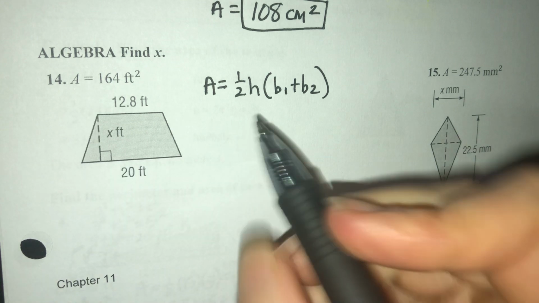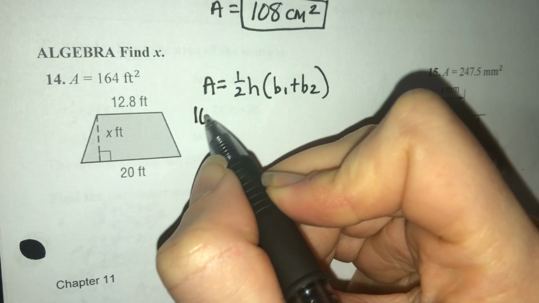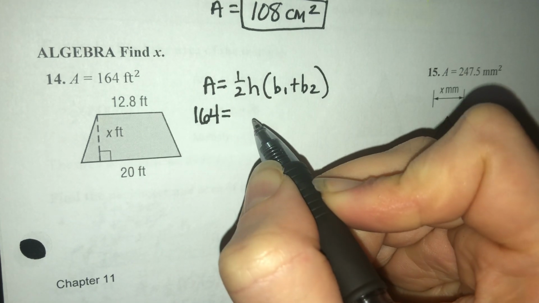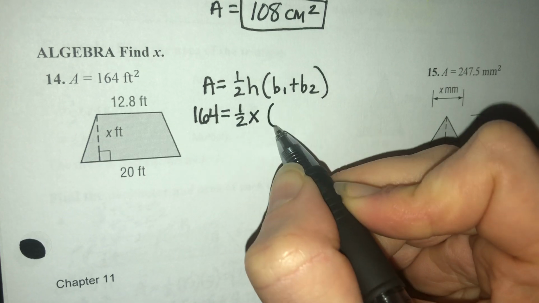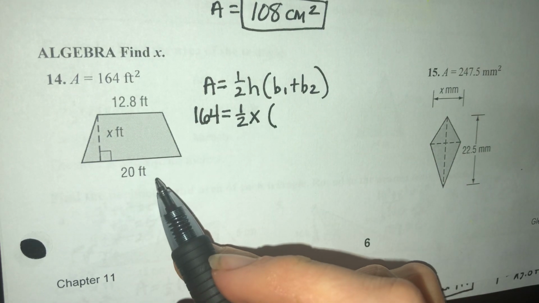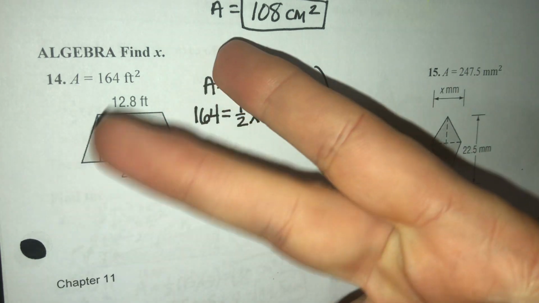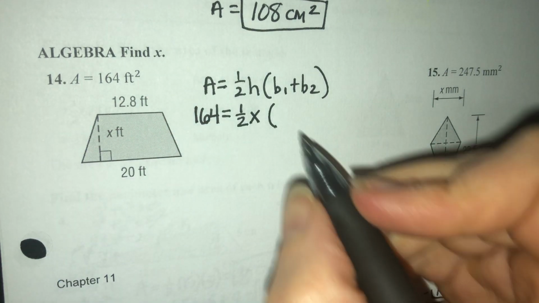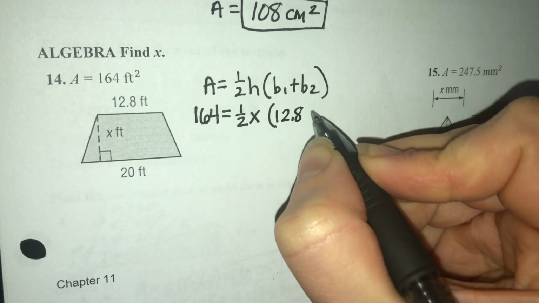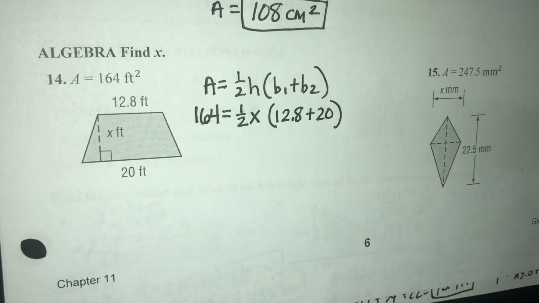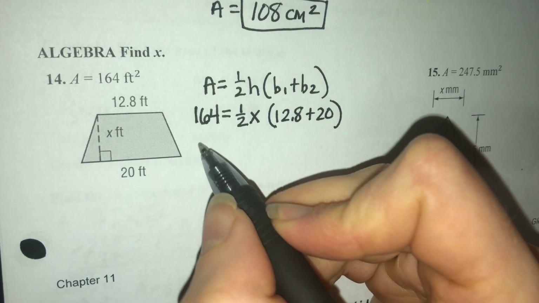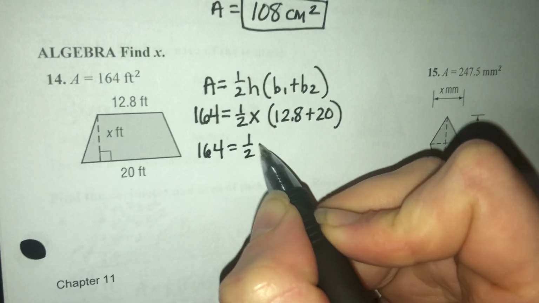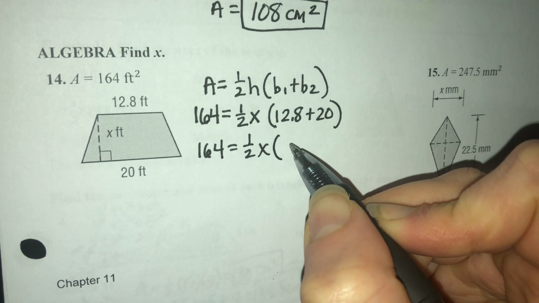Then your next step is going to be to fill in all of your known information. They tell us A equals 164, so I'm going to take out the A and substitute 164 in its place. 1/2 is a given. The height is my x. That's what I'm trying to find. Base 1 and base 2 are the parallel sides. Again, those can be switched. It doesn't matter which one goes first and which one goes second. So we'll say 12.8 plus 20. And now we're going to use our algebra skills to solve for x. If you add 12.8 plus 20, we're working in the parentheses first, we're going to have 32.8.